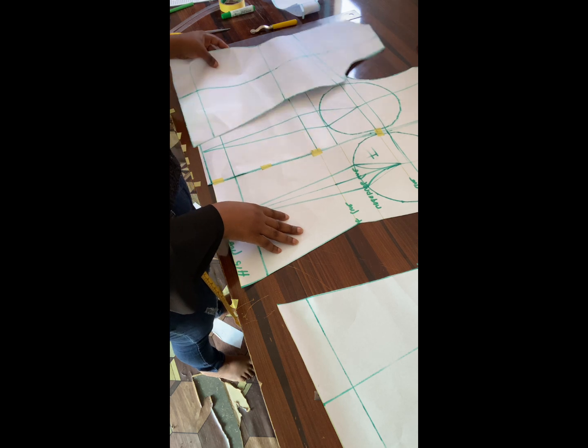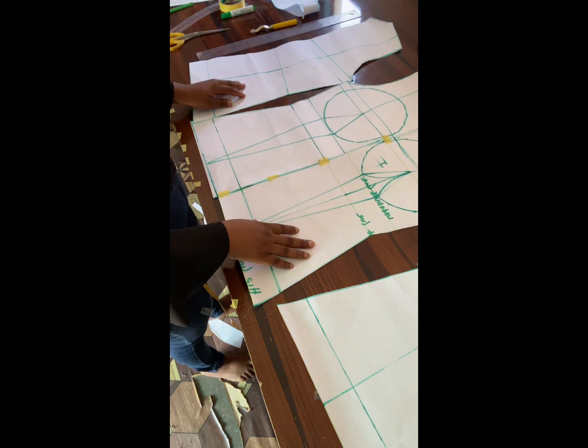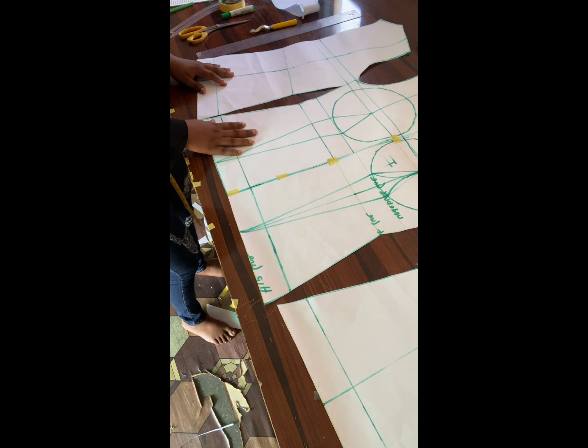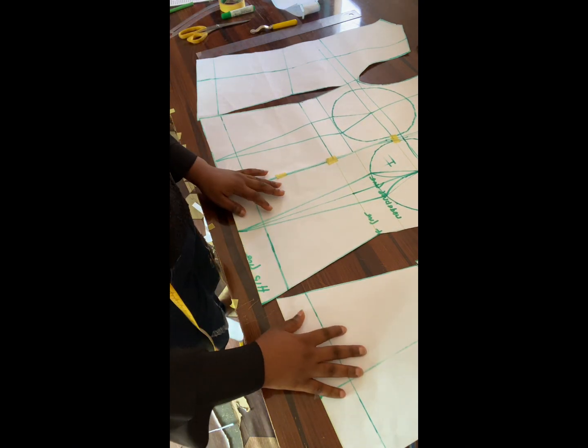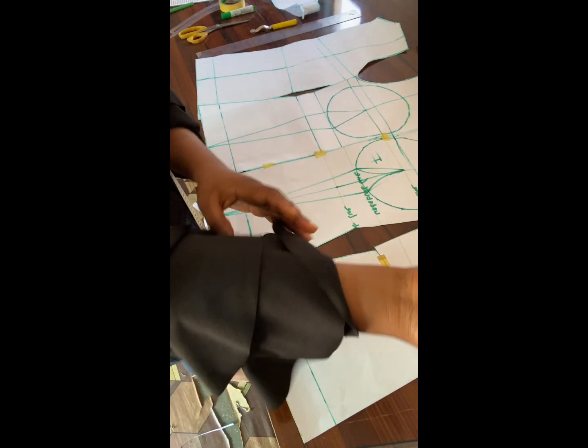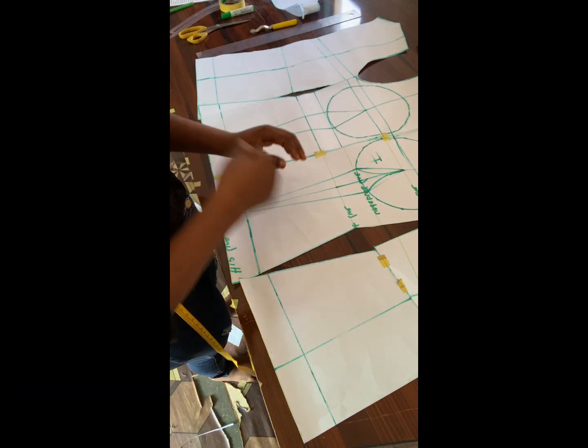I'm going to connect all of them together as you see. So this is how it's going to be. I'm not taping it down, but this is how it is going to be.